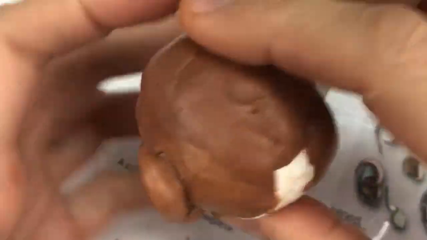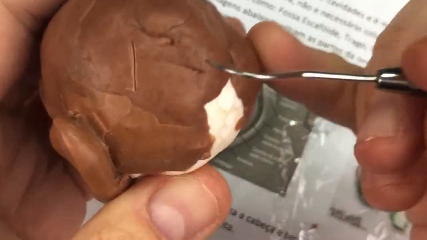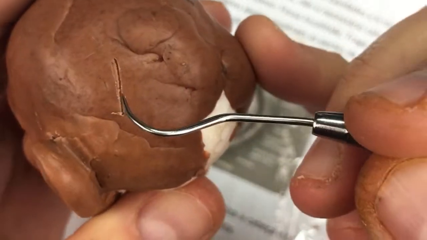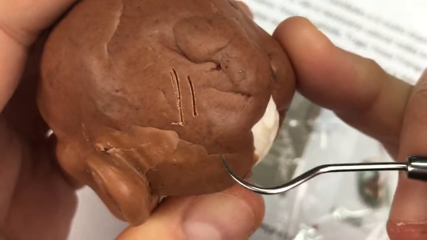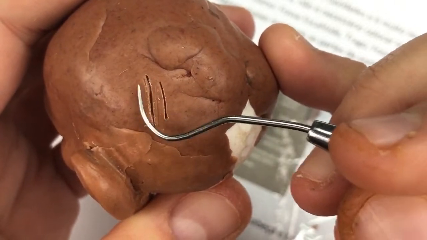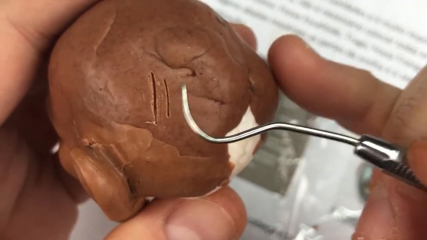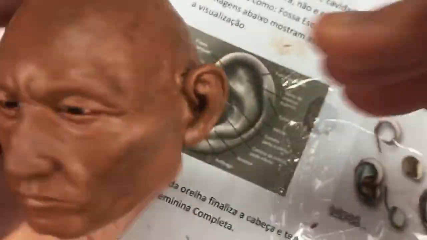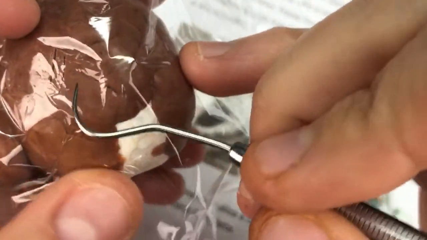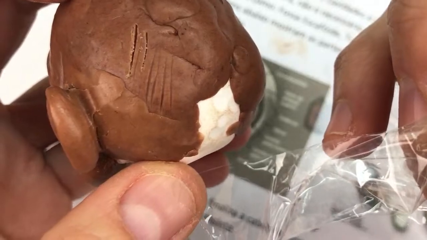Let me show you on the head. If you try to make wrinkles without a plastic, what can happen is you're going to scratch the clay like that, and you're going to have all this left over from scratching. And it's also going to be not smooth, not slowly going in, not rounded here. It's going to be too rough, more like a cut than a wrinkle. But if you put the plastic, you avoid having this leftover stuff, and it gets softer. See the difference? And then it looks more like wrinkles.